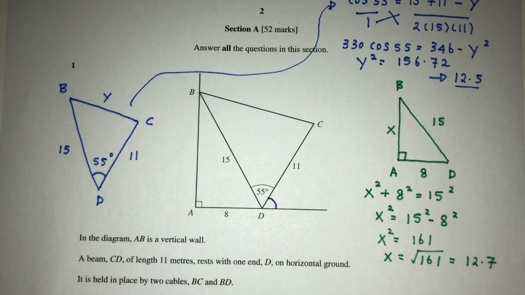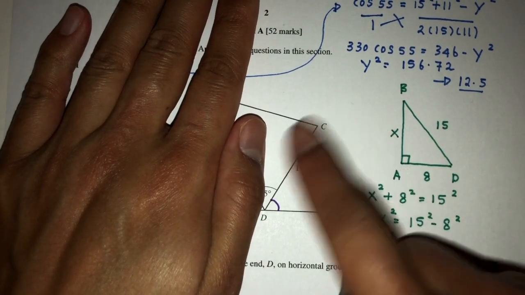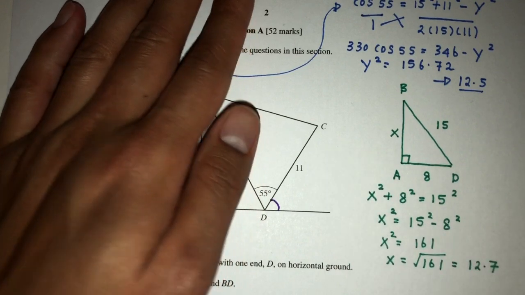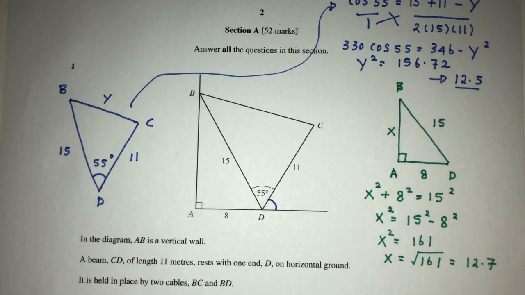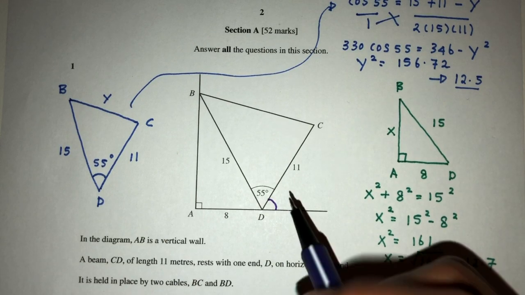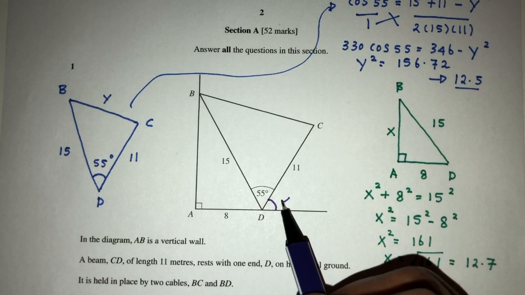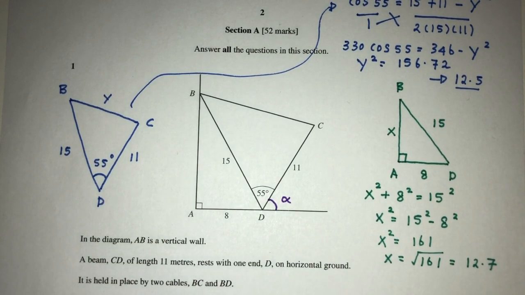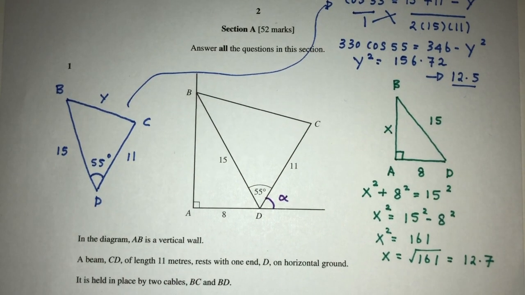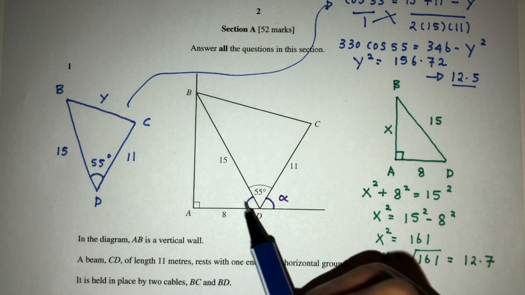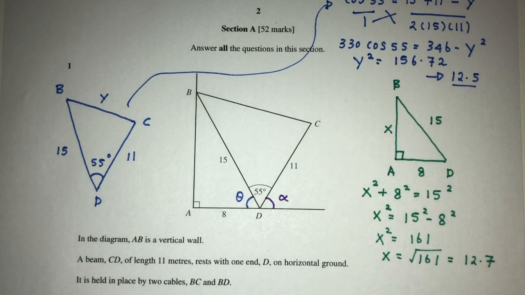As you can see, if you just look at this side, it is kind of hard to see what we can use to find the angle. So we need to think, what else can we use in this whole diagram to find this angle? The first thing I can do is let this be angle alpha for now. So what can we find first? If you observe, we can first find this angle. Let's call this theta. So let's first find theta, then we can find alpha.